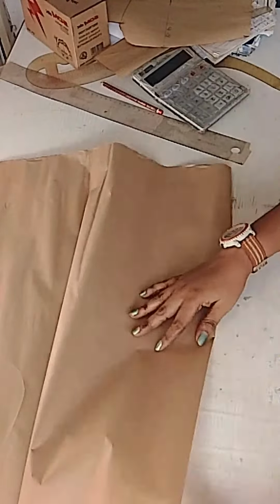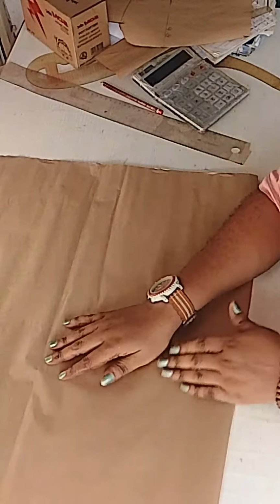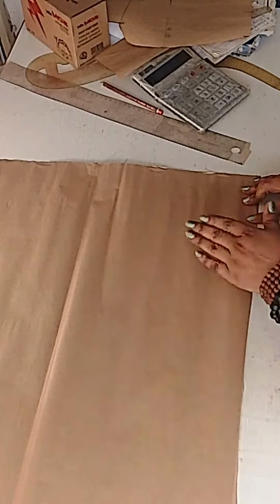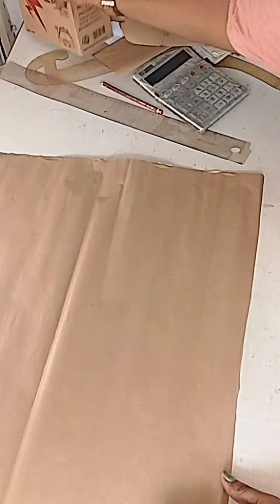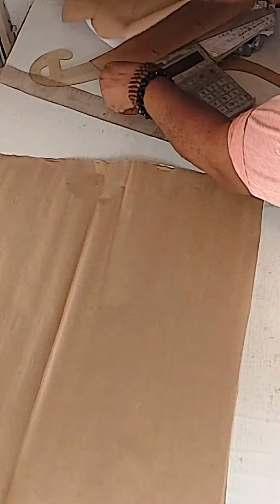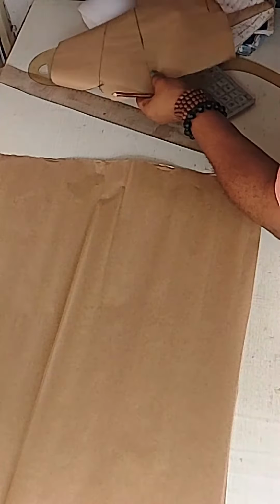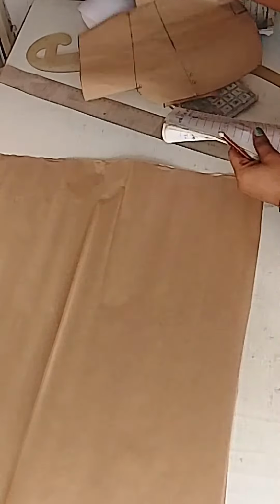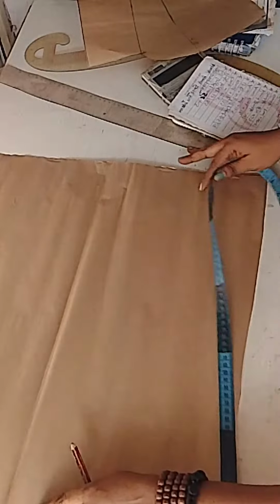I bring back the same pattern paper. Now we are just going to be quick about this. We are not going to do under bust because it's the back panel.